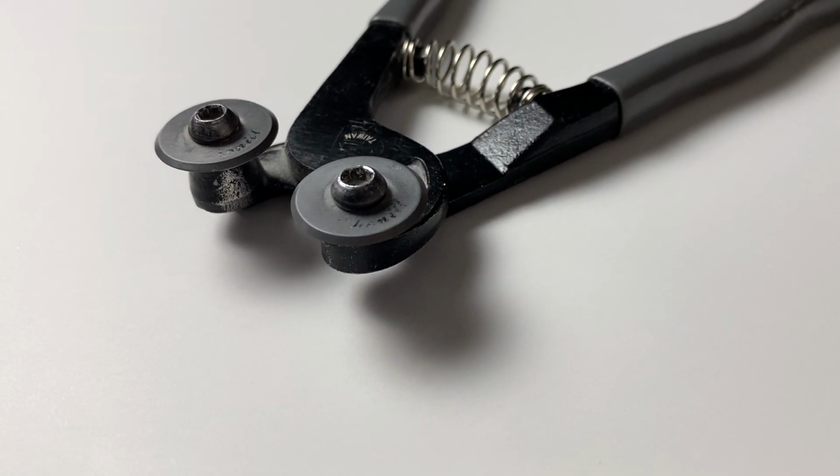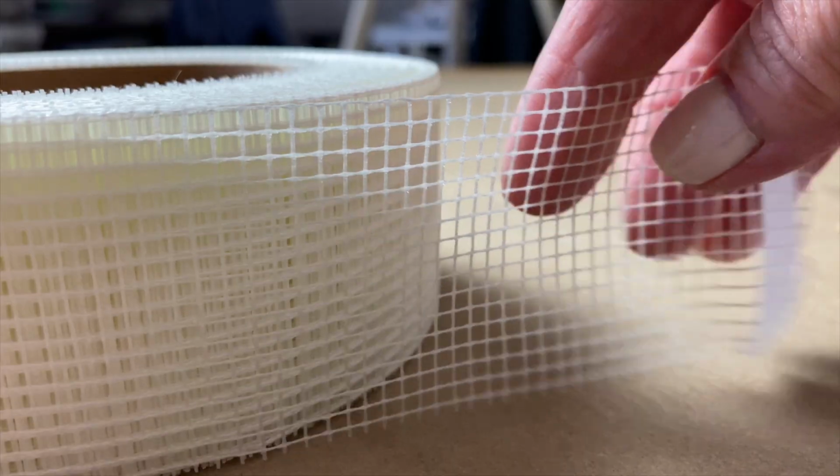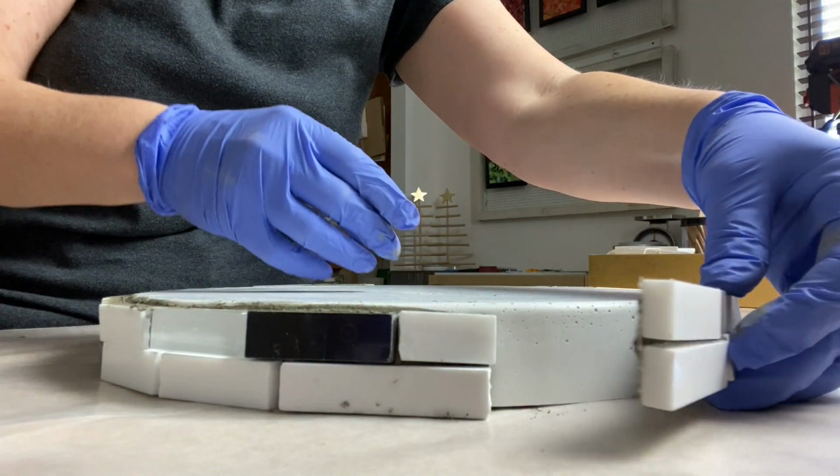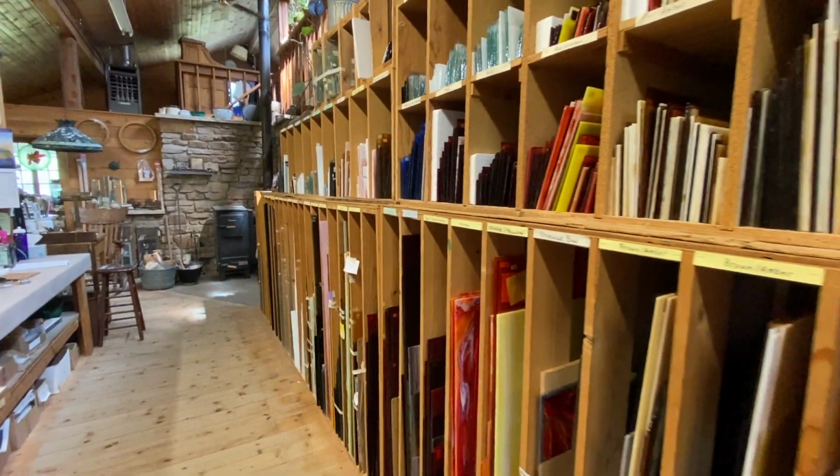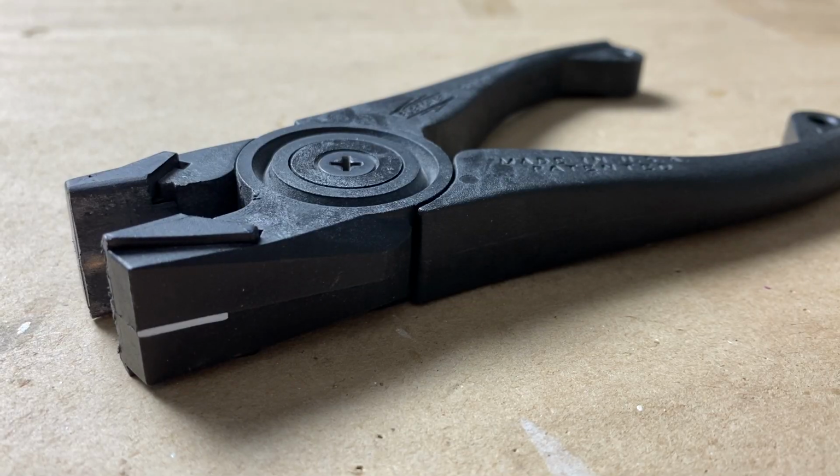In today's video, we're going to talk about some basic mosaic terms, from tools, adhesives, substrates, tiling methods, and materials. We'll talk about their formal names and their nicknames. I'm looking at you, runner. Those are pliers. By the end, you'll be comfortable with all the mosaic lingo.